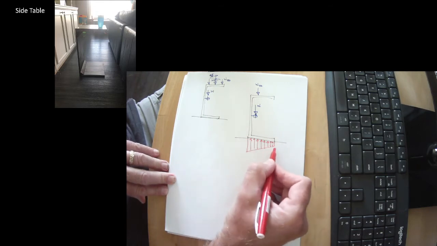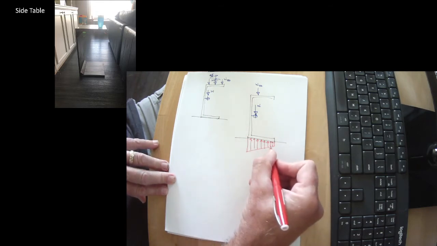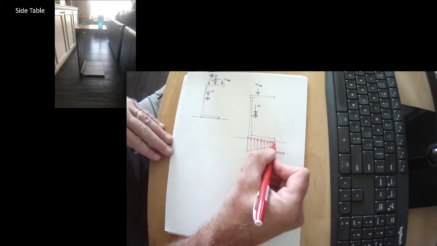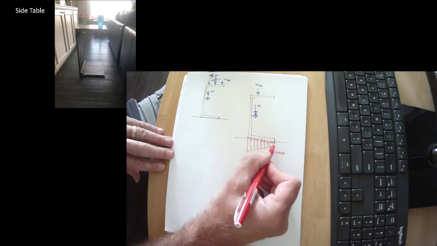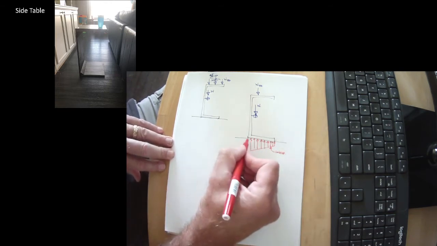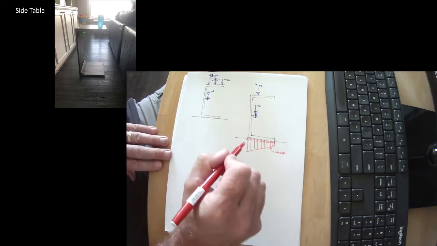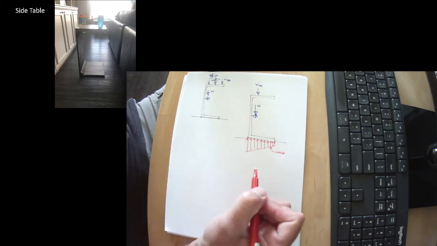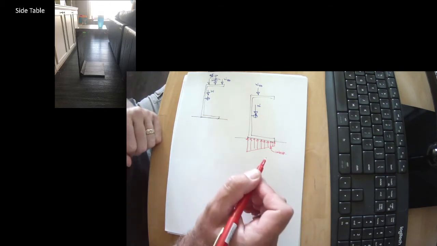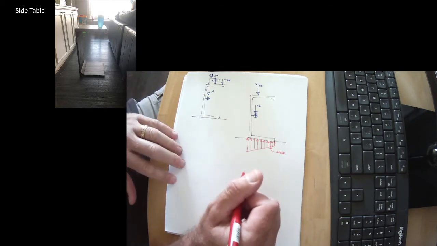We're going to make the reasonable assumption that this is linear, that the amount of bearing stress is proportional to the distance along the length of the base. And this is the kind of assumption that is made all the time. It's a very reasonable assumption. It is not necessarily perfectly accurate, but it's very reasonable.